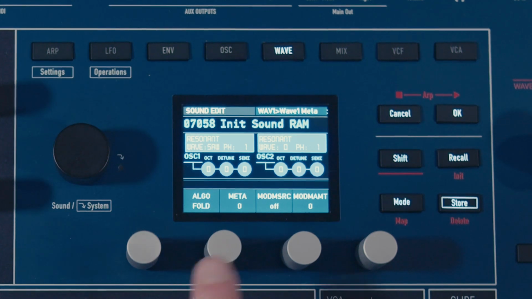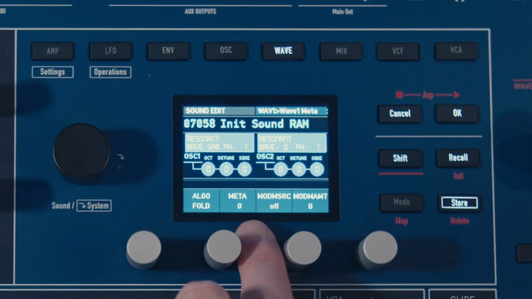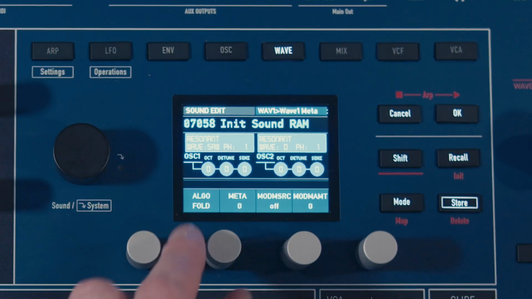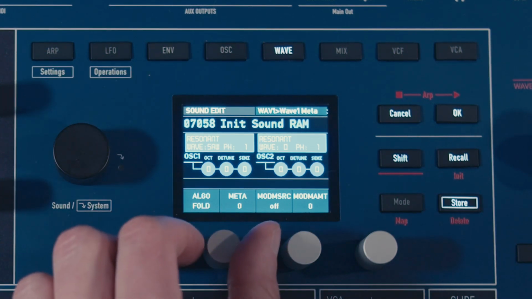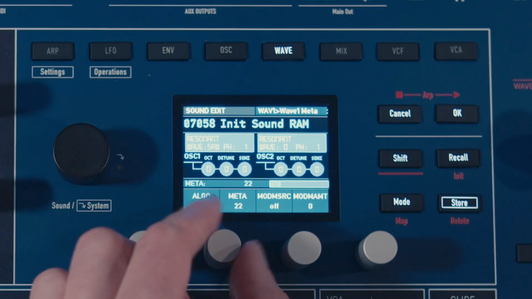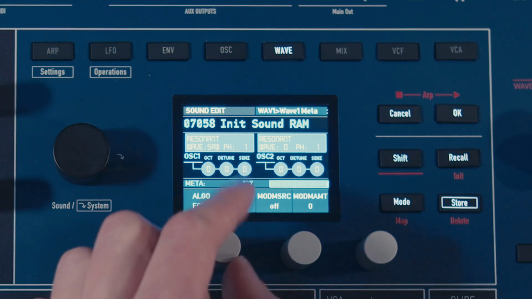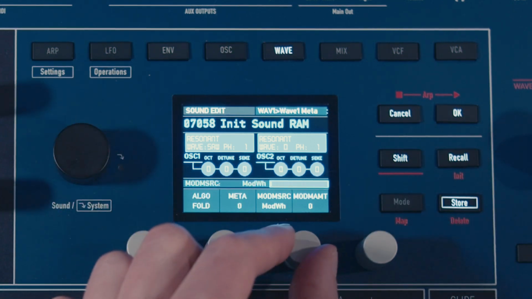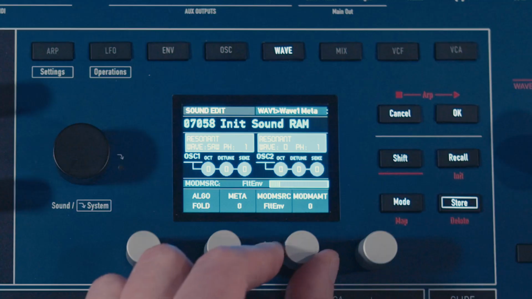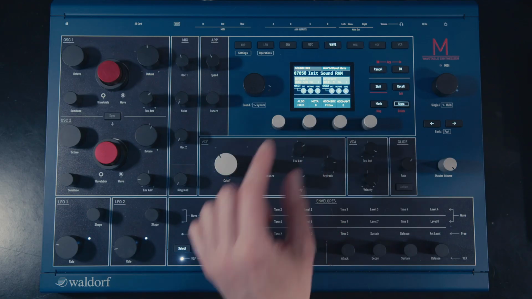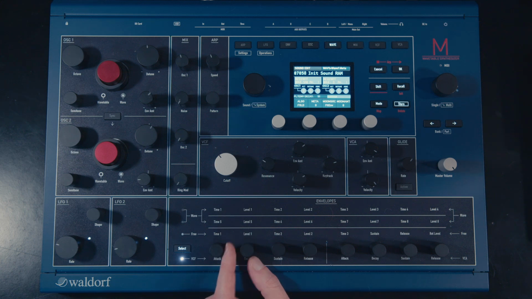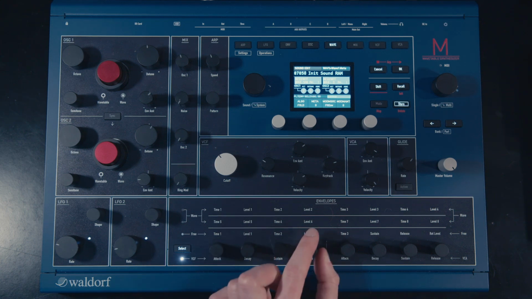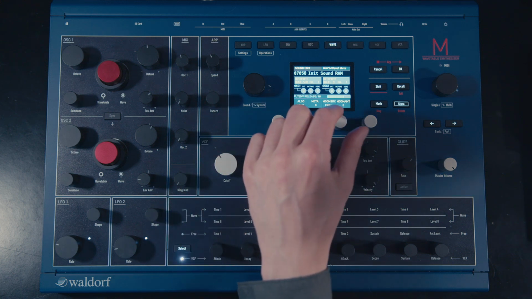And from here, we can use the meta parameter to increase the depth of the wave folder. So now this is a plain and simple triangle wave, and if I increase the meta parameter, you hear a wave folding thing going on. This can be very interesting when modulated, for instance, by the filter envelope. So let's create something which slowly rises and then falls back to a given value.